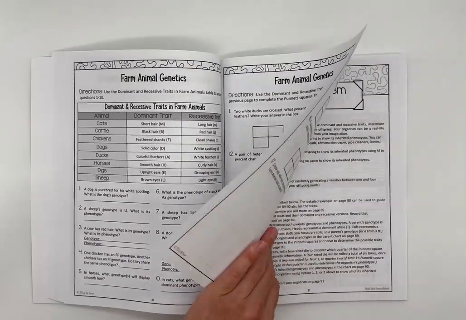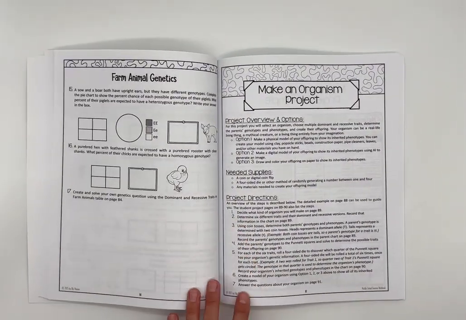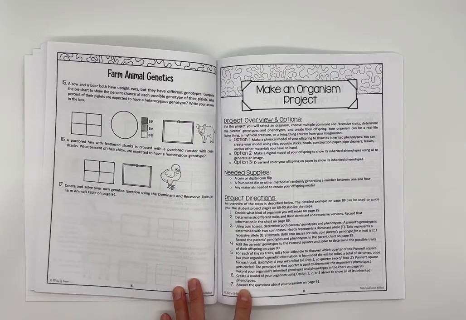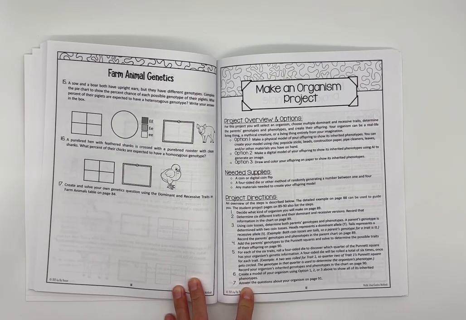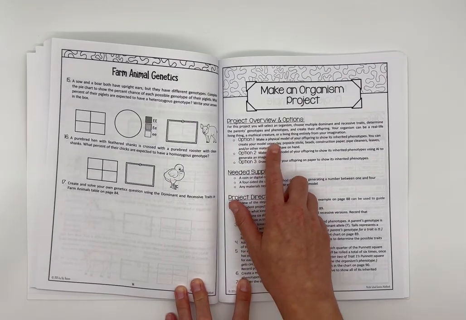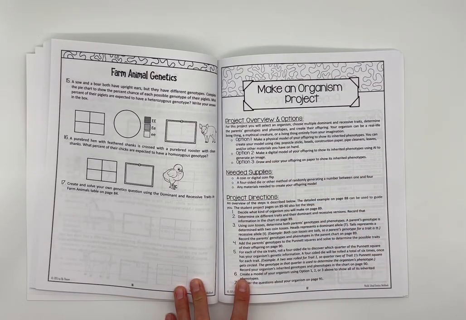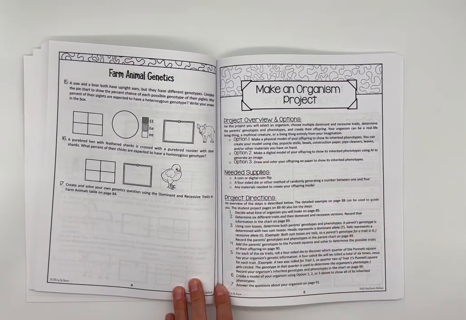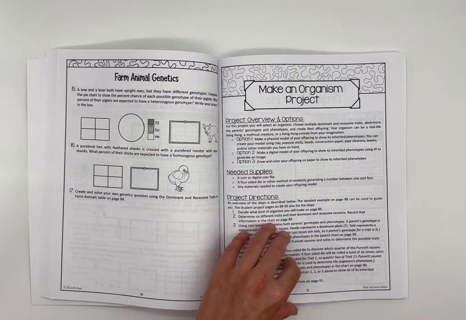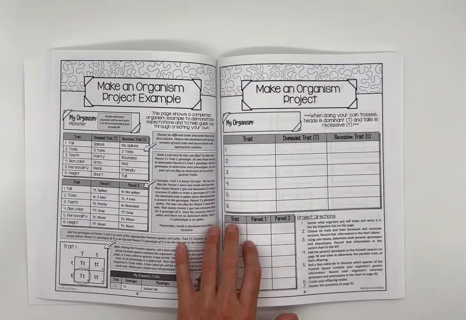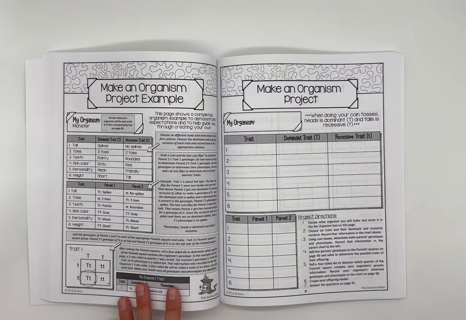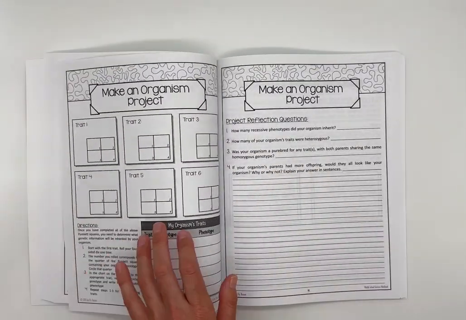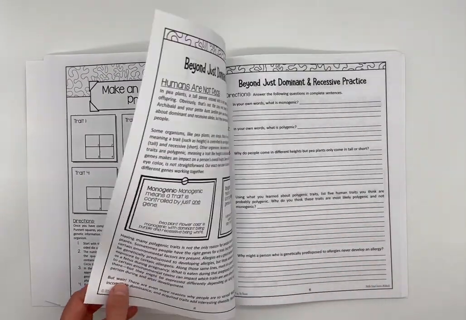And farm animal genetics. Here's a project where your student would have 3 different options on how to make their organism. They might make a physical model of their organism with anything they have on hand, craft materials or whatever. They could use AI to make a digital model, or they could simply just draw it and color it on a piece of paper. And here's the example of how to do their project, and then all the project pages and a reflection on it.